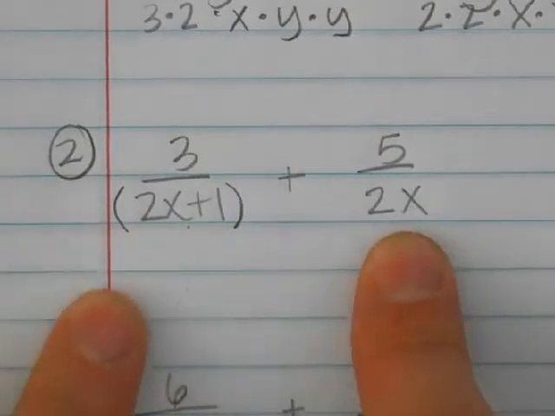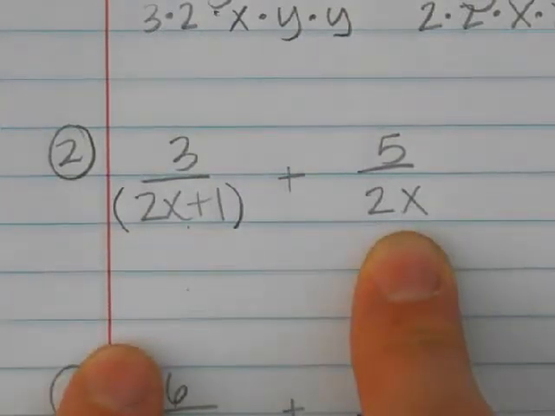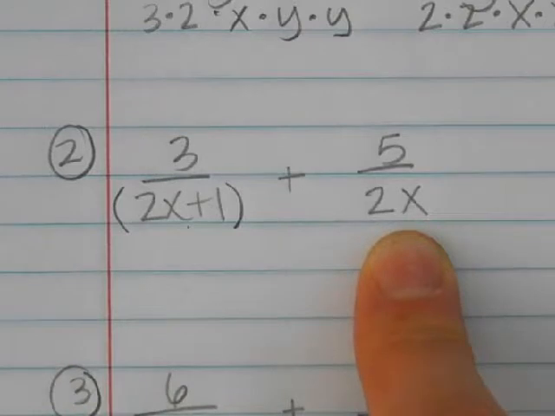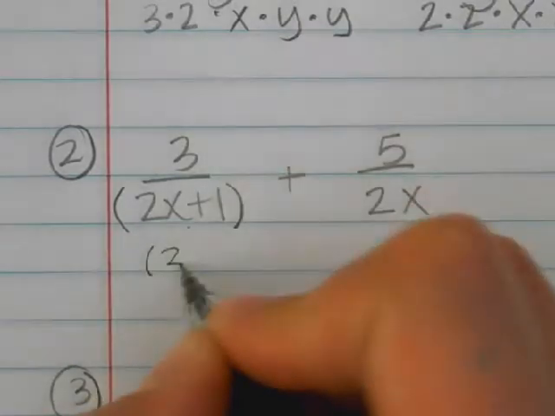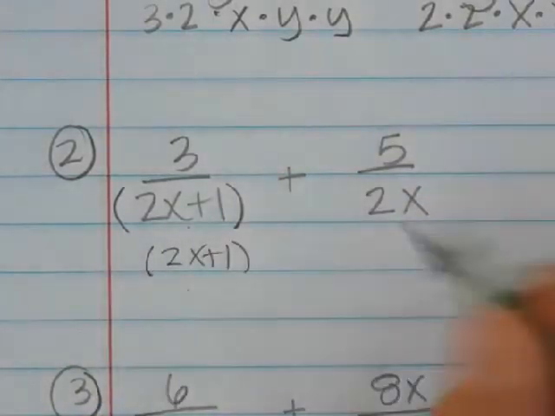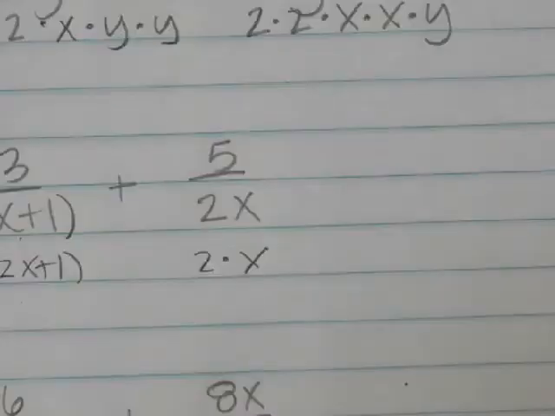How many factors does this one have? 2. It's got a 2. It's got an x. They're different. Okay? So this one, if I say the factored form, I'm going to say that's just 2x plus 1. That is one factor. Over here, I got 2 different factors. 2 times x times 2x plus 1.